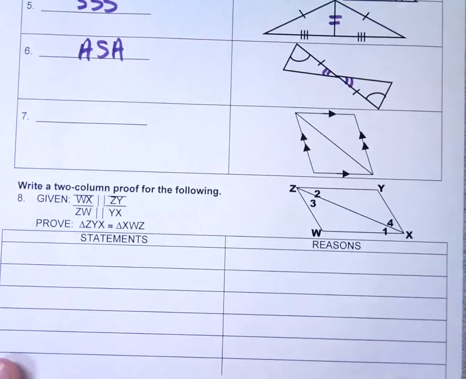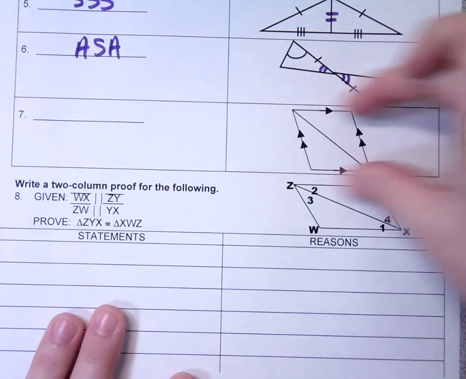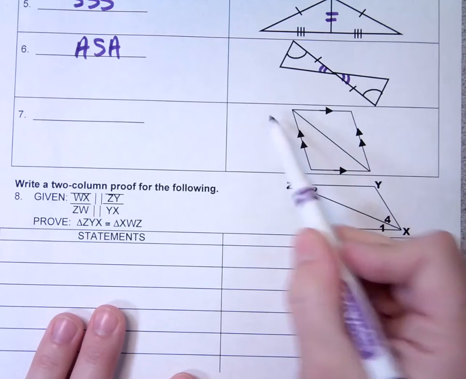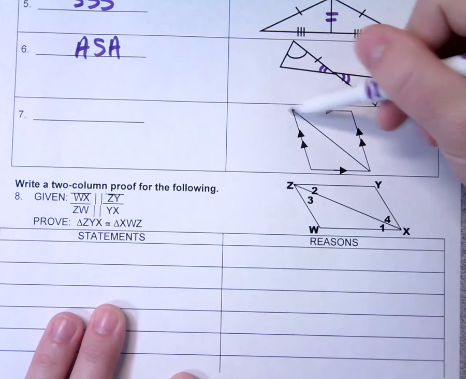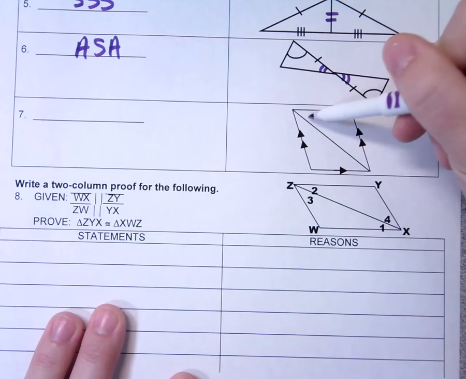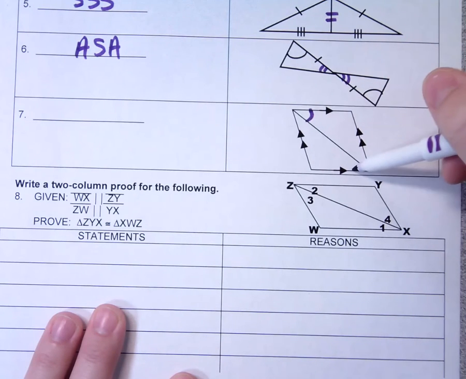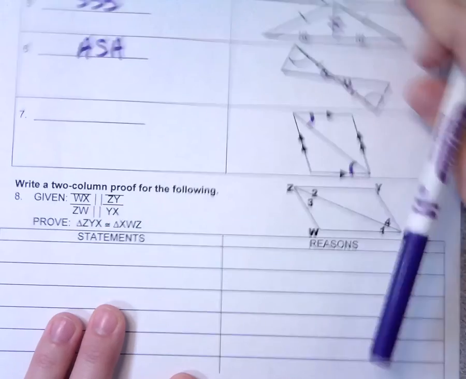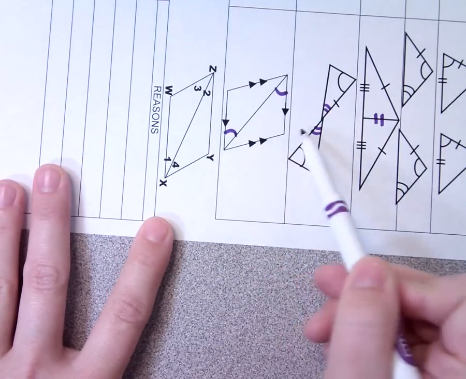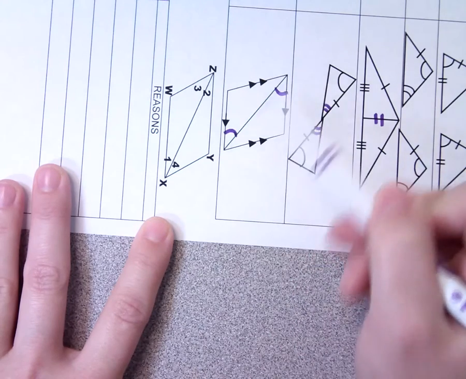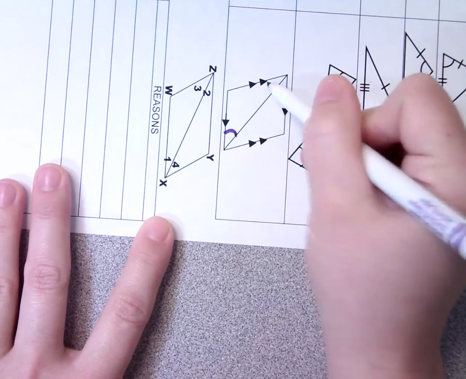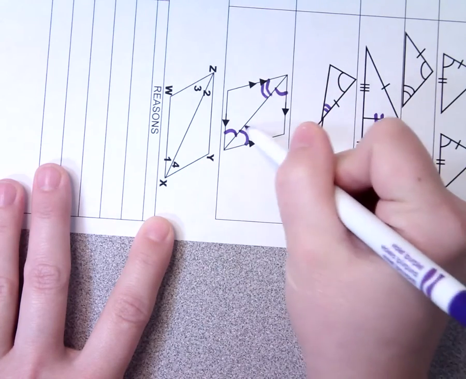Okay, number 7. These arrows mean that the top and bottom lines are parallel, and the 2 side lines are parallel. Well, if these 2 lines are parallel, and this is the transversal cutting through them, these 2 angles right here are alternate interior angles, and alternate interior angles are always congruent. I'm going to turn my picture the other way. If these 2 sides are parallel, I know that this is the transversal cutting through them, so these 2 alternate interior angles would also be congruent. So I'm going to give them 2 curves.